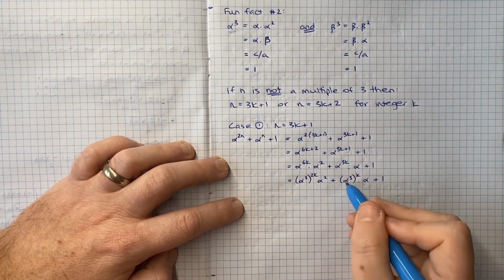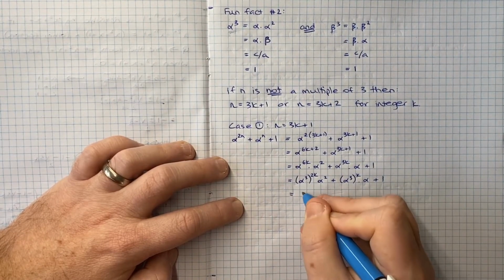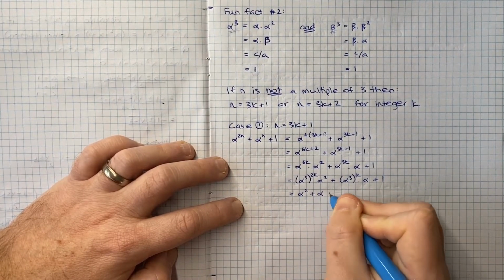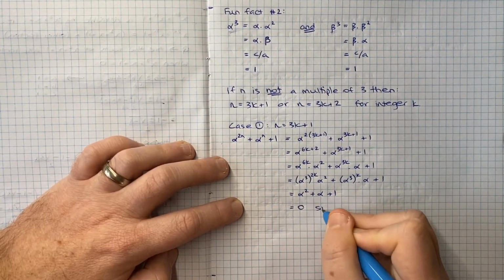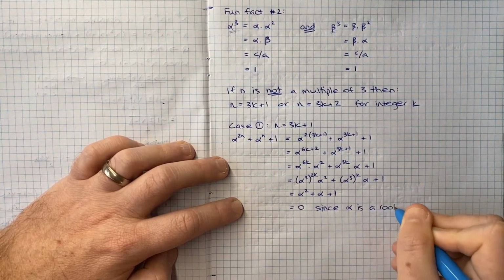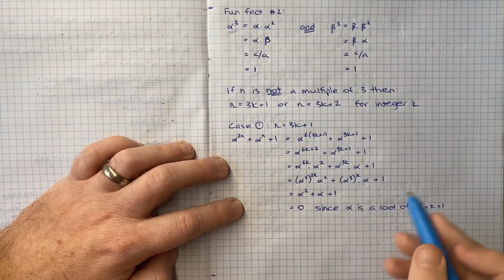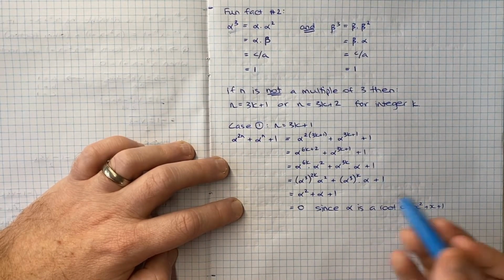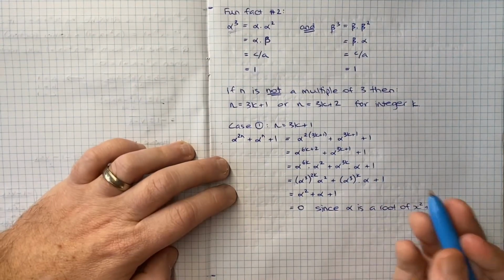We know alpha cubed is 1. 1 to the power of anything is still 1. So that's going to give us alpha squared plus alpha plus 1. And that is indeed 0, since alpha is a root of x squared plus x plus 1. So if you put alpha in there, you know it must be 0. So alpha squared plus alpha plus 1 is 0. So what can we conclude?